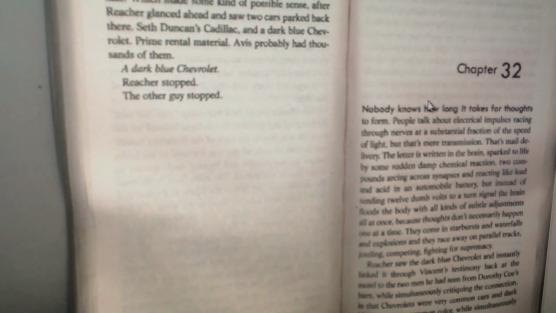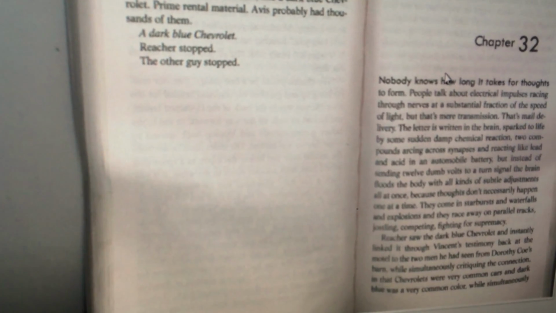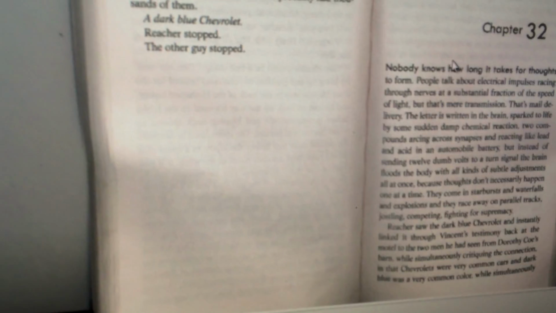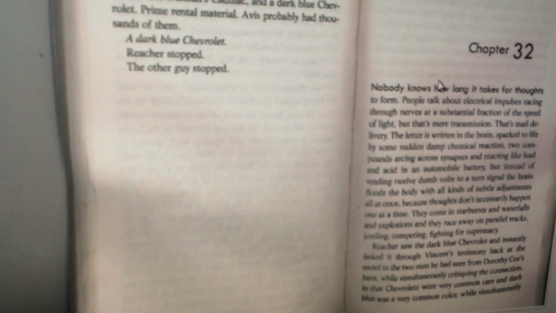The letter is written in the brain, sparked to life by some sudden damp chemical reaction, 2 compounds arcing across synapses and reacting like lead and acid in an automobile battery, but instead of sending 12 dumb volts to a turn signal, the brain floods the body with all kinds of subtle adjustments all at once, because thoughts don't necessarily happen one at a time. They come in starbursts and waterfalls and explosions, and they race away on parallel tracks, jostling, competing, fighting for supremacy."